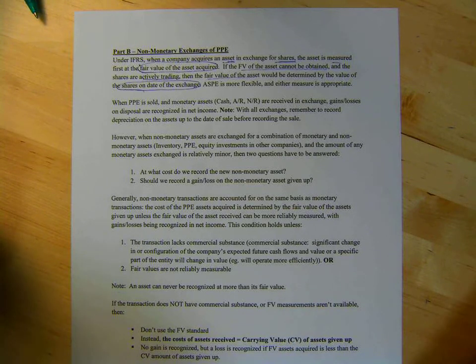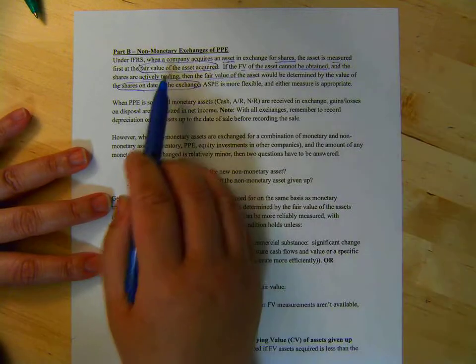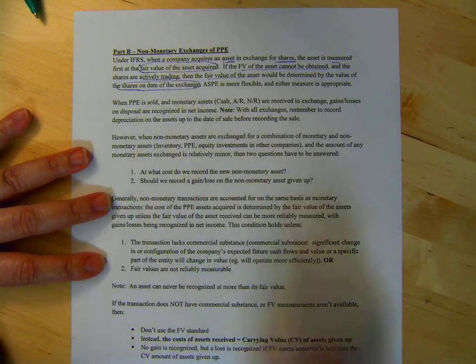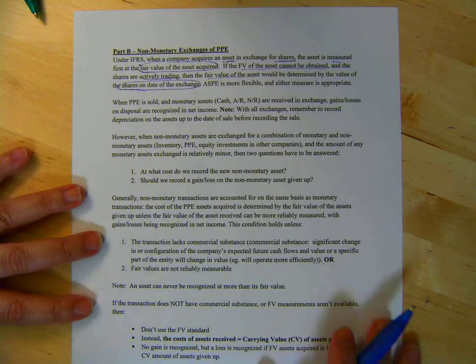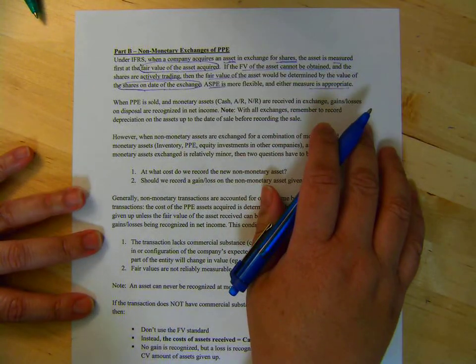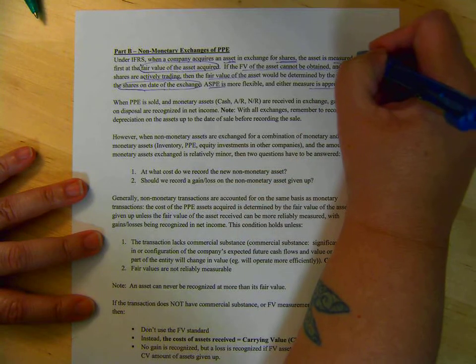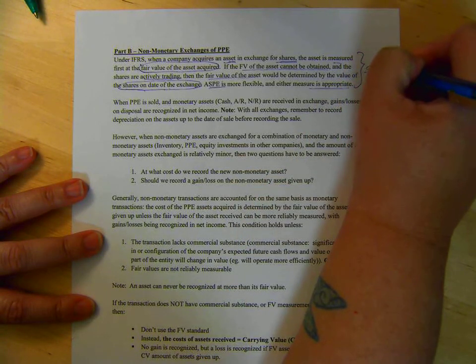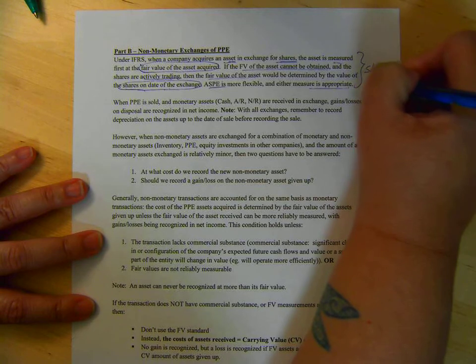However, let's say you've got a unique piece of equipment. Really only 2 companies use it, that kind of thing. It's harder to find the fair value. In that case, if your shares are actively trading, you could use the shares. ASPE is more flexible. Either measure is appropriate. So that was just a little reminder about shares in exchange.